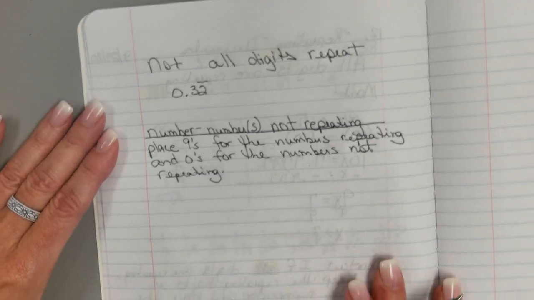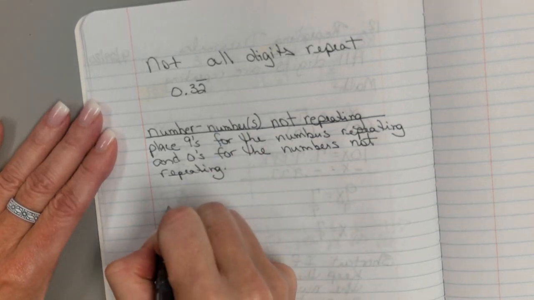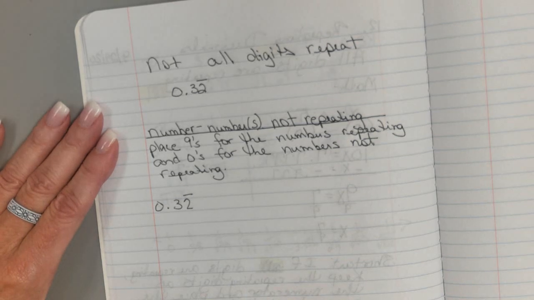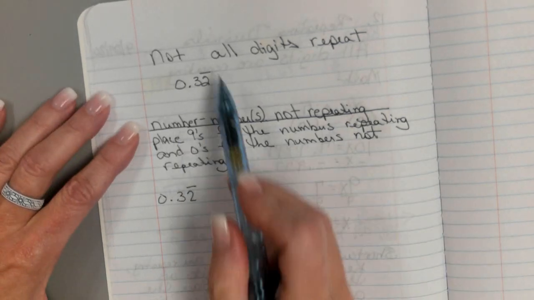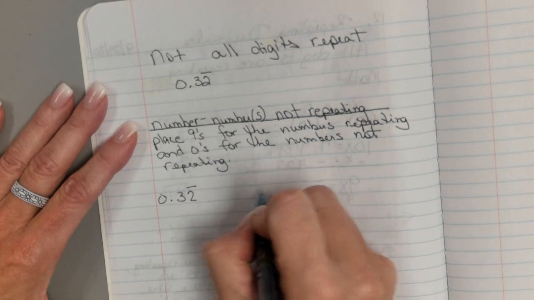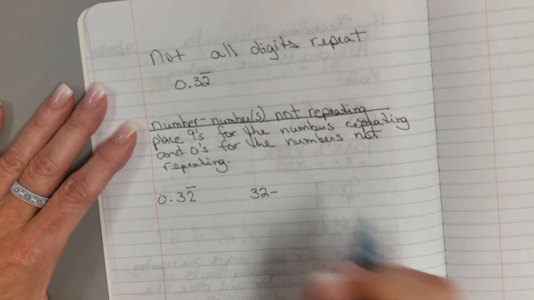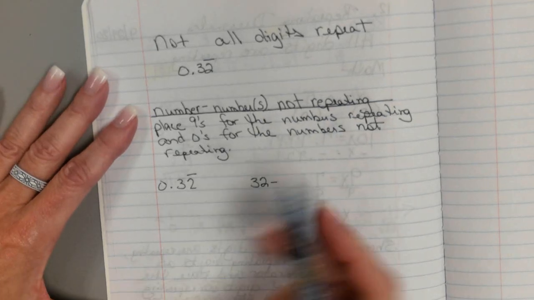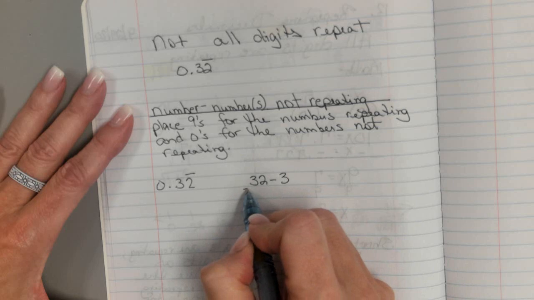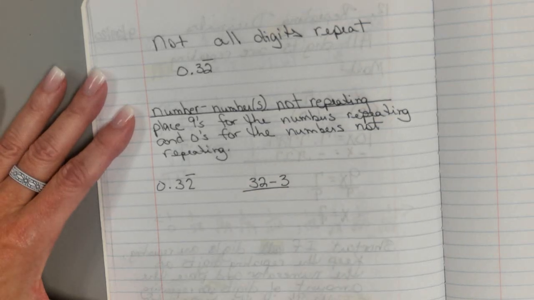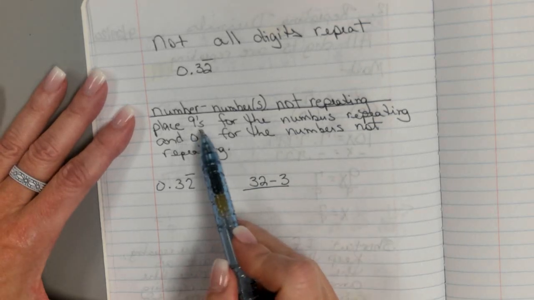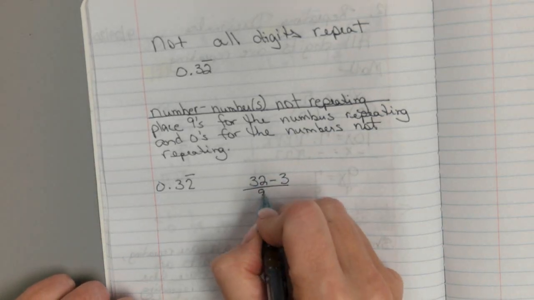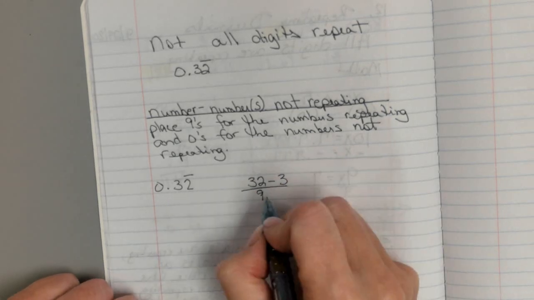Okay. All right, so let's take that 32 hundredths repeating. Remember, only the 2 is repeating. So on top, we said the number, so the 32, minus the number or numbers not repeating. Well, the 3 is what is not repeating, so I'm going to subtract that. We don't worry about any decimals and none of that. And then on the bottom, we're putting a 9 for the numbers repeating. I had 1 number repeating and I had one number not repeating.